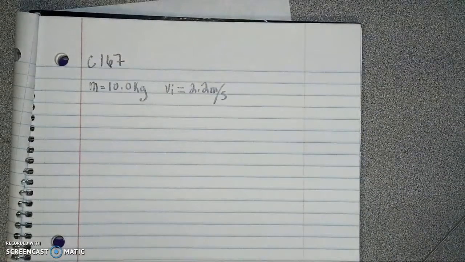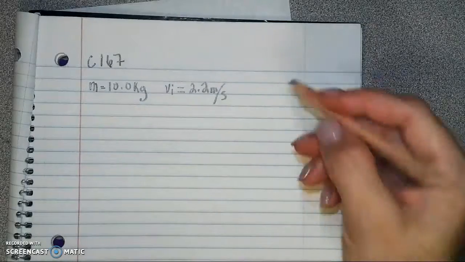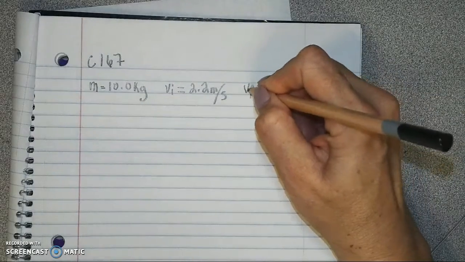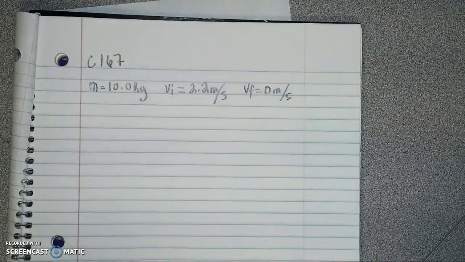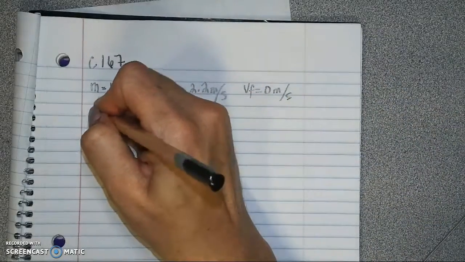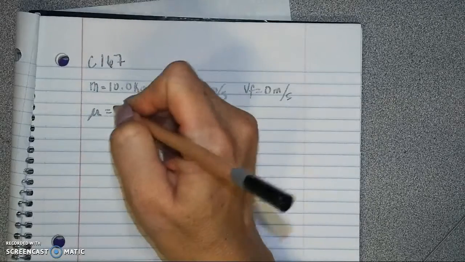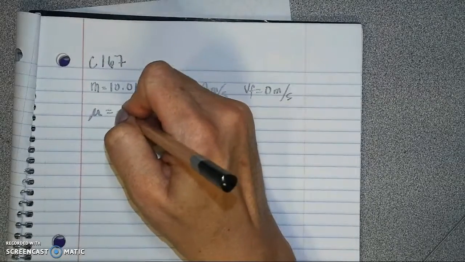Because the question is asking how far does the sled go, we know that we're looking to figure out how far it goes until it stops. So then our final velocity would be 0 meters per second. Gives us the coefficient of friction, mu, is 0.1.